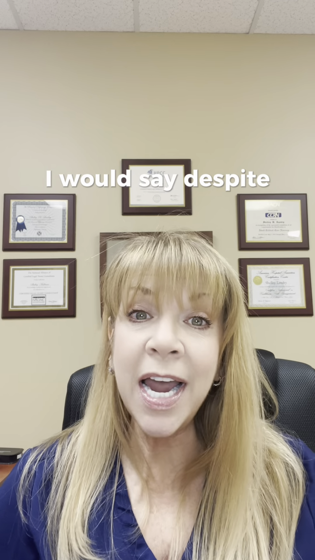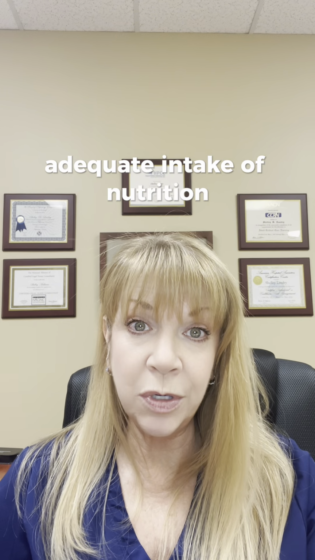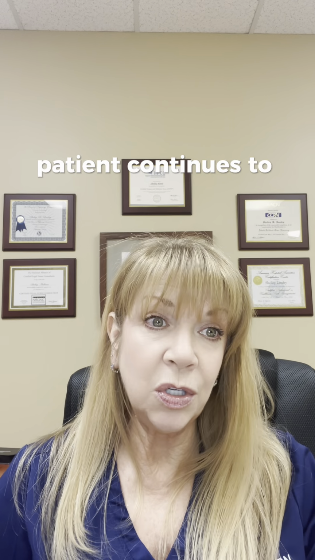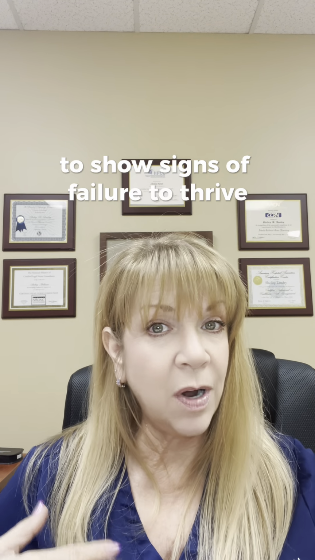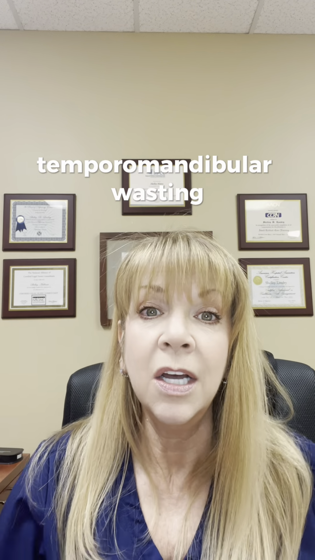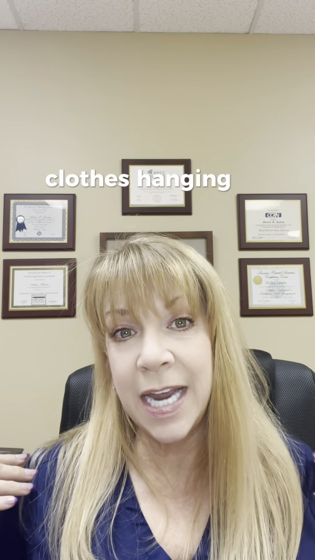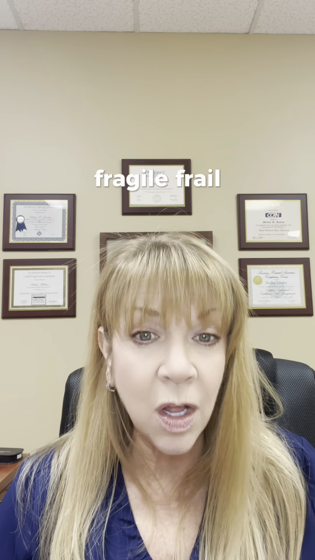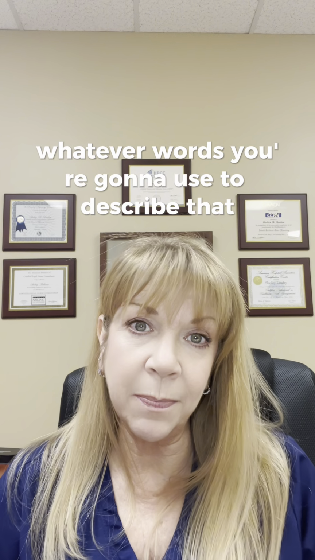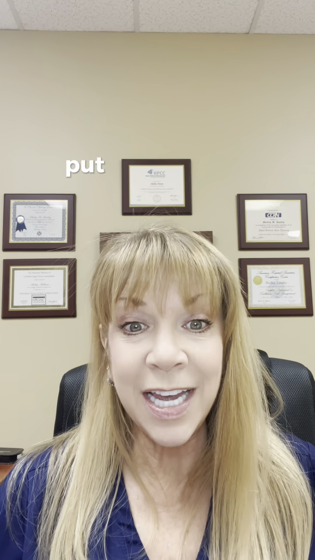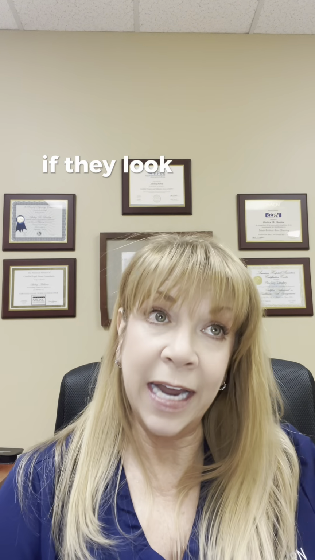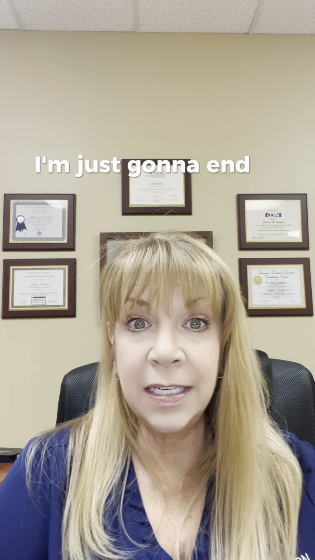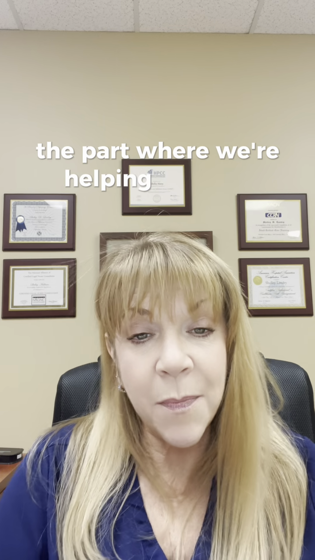I would say, despite adequate intake of nutrition, patient continues to show signs of failure to thrive, as evidenced by thin, cachectic, bony, hollow cheeks, sunken eyes, temporomandibular wasting, visible spine, visible ribs, clothes hanging off a patient, skin thin, dry, paper-like, fragile, frail, whatever words you're going to use to describe that person's appearance, put that in there at that part. If they look healthy and all that, I'm not going to say any of that. I'm just going to end it with the part where we're helping them to clean up.